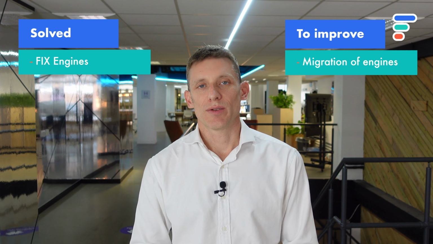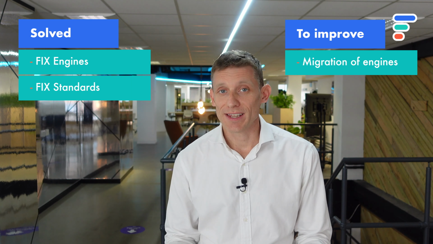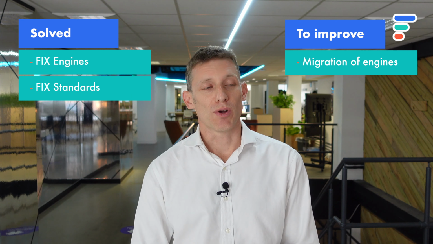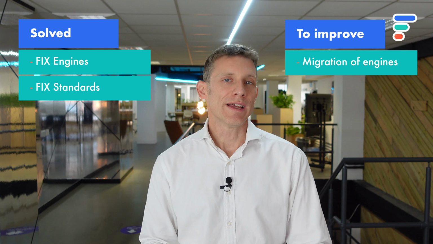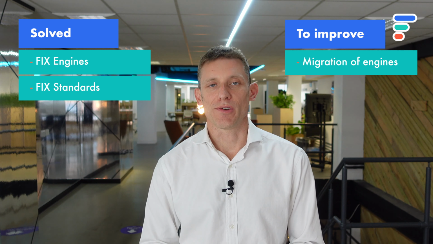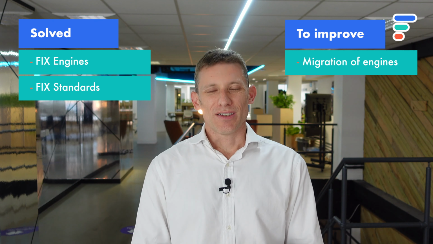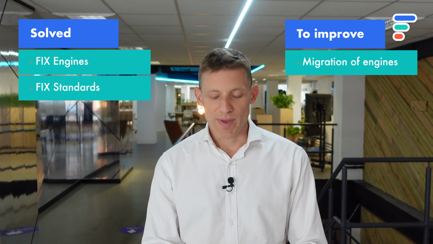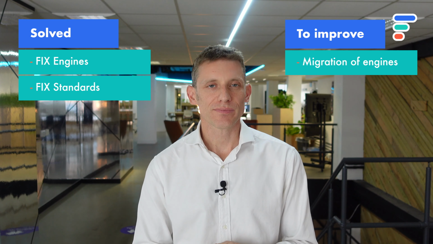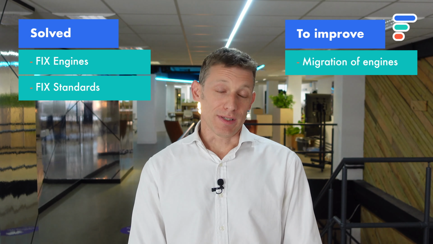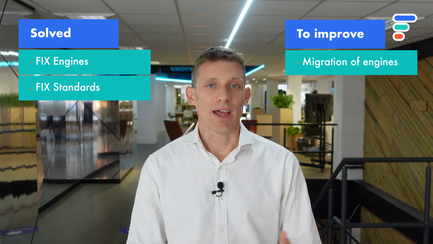Second thing to think about in terms of what's been solved, well, there's the FIX standards themselves. They're very mature. Most people have centered around FIX 4.2, FIX 4.4. Some people have moved on to FIX 5.0. By and large, the idea of standards themselves, the list of messages, the workflows, the enumerations, these things are pretty much solved. And everybody can kind of speak FIX-ish, as it were.